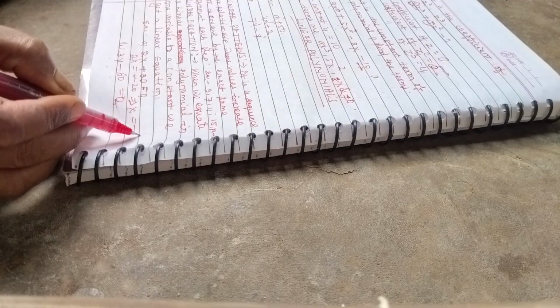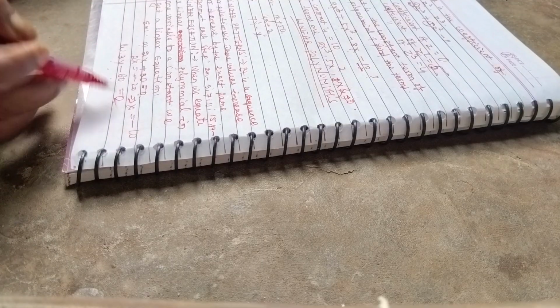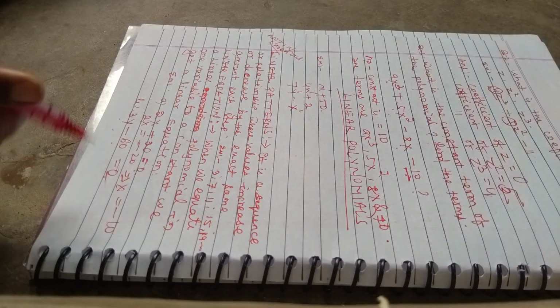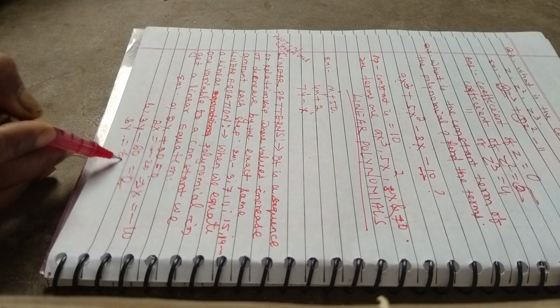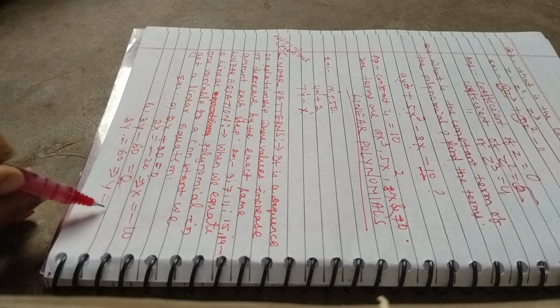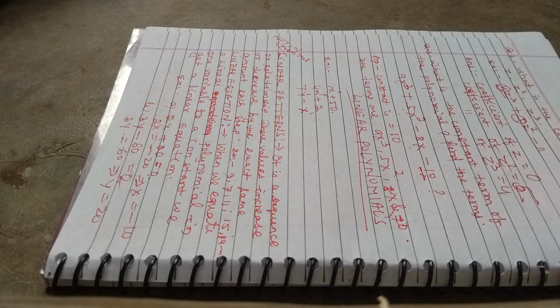Then 2x equal to how much? 2x equal to minus 20. This implies x equal to minus 10. Similarly 3y minus 60 equal to 0, 3y equals to 60. This implies y equal to 20. You can find the value or you can solve the problem in this way.